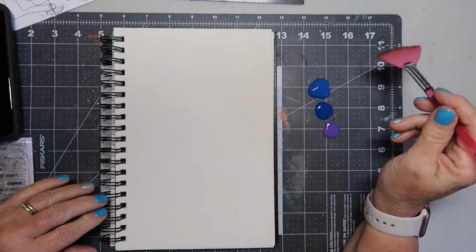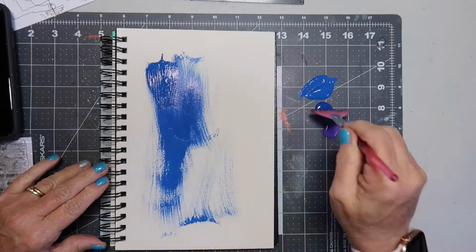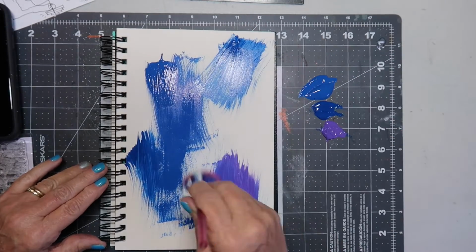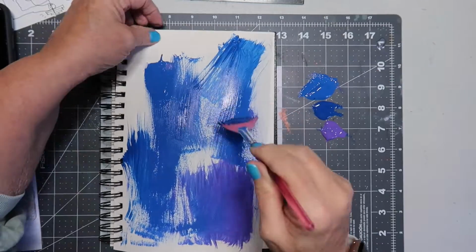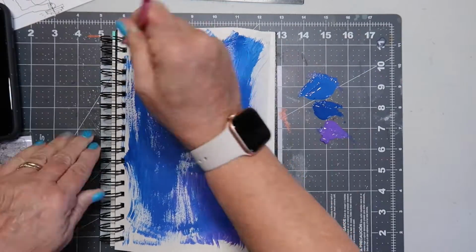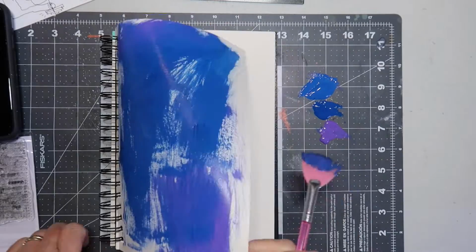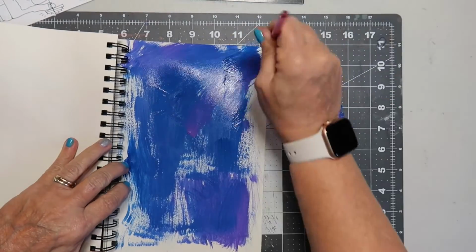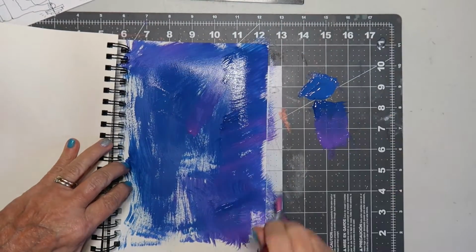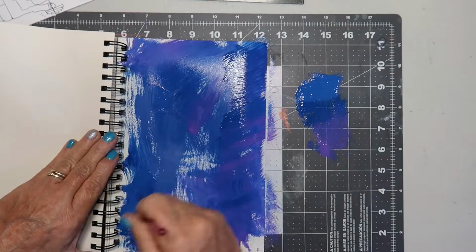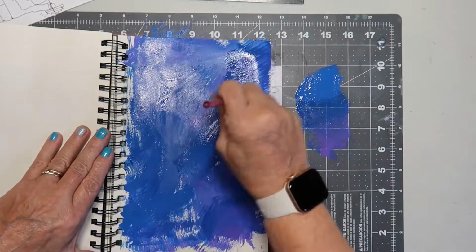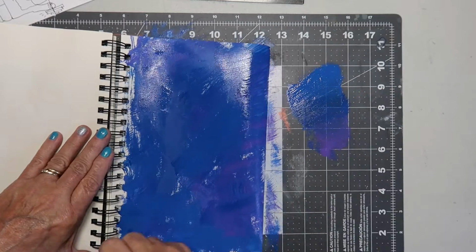Anyway, we're going to briefly tell you a little bit while I do the background. I use two different color blues and a purple to do my background. I use some stamping, some tissue paper, collage, and white splatter. Yeah, the typical stuff you do.